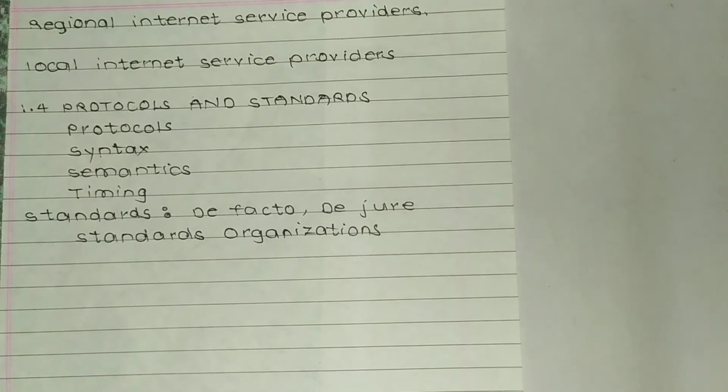Now standards. Standards are essential in creating and maintaining an open competitive market for equipment manufacturers.